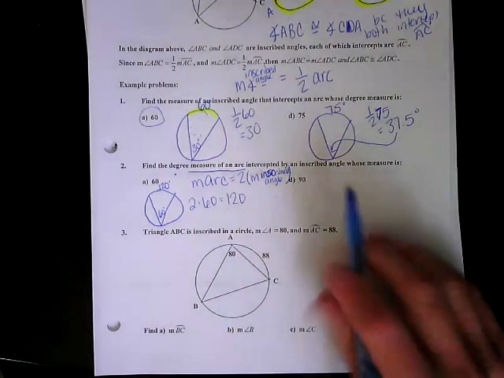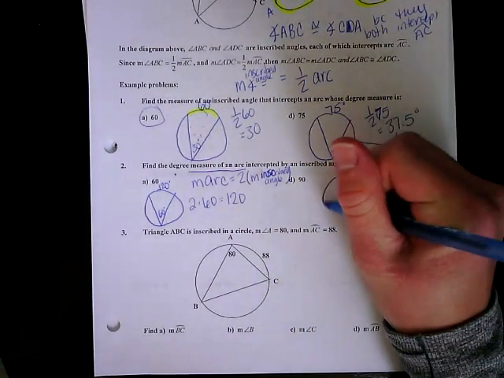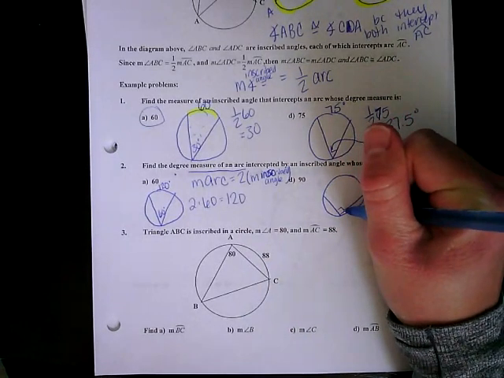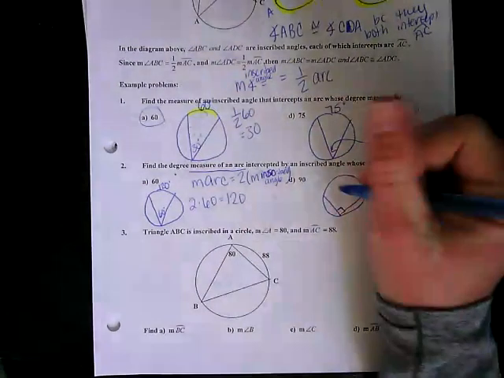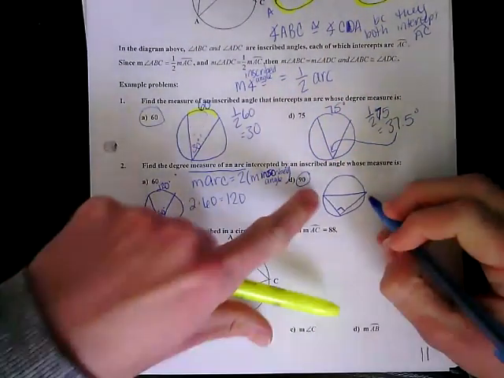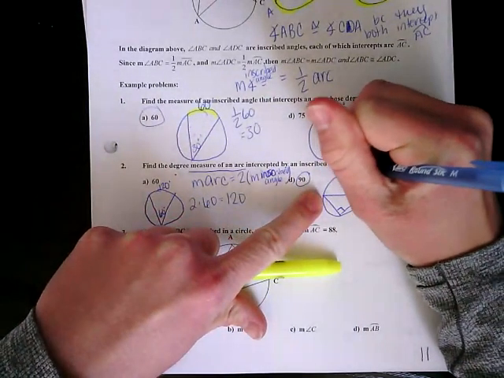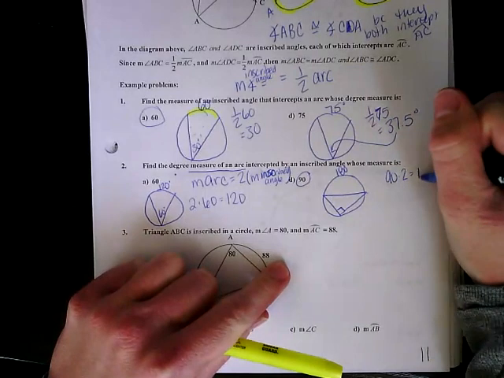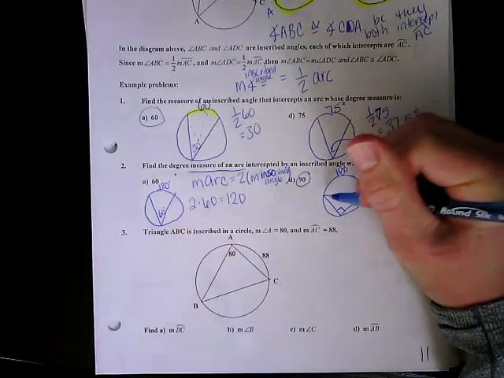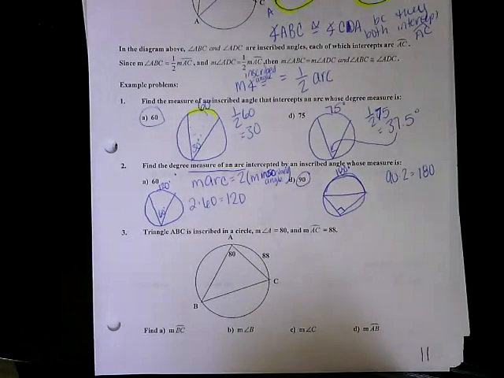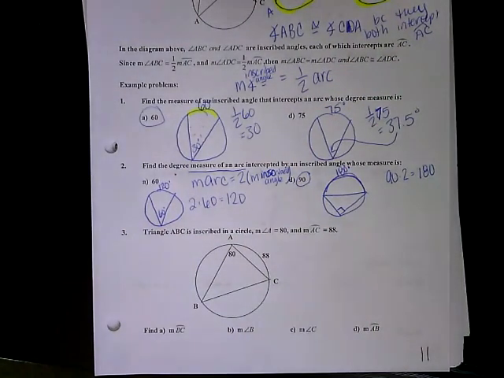All right, so our next one, we are given an inscribed angle with the measure 90. Okay, so this is our rule that we had on the last page. If we have an inscribed angle that is 90, then our arc measure is 180 degrees, right? Because 90 times 2 is 180. Okay, so this is going to be a semicircle, a semi-arc, with a degree measure of 180.